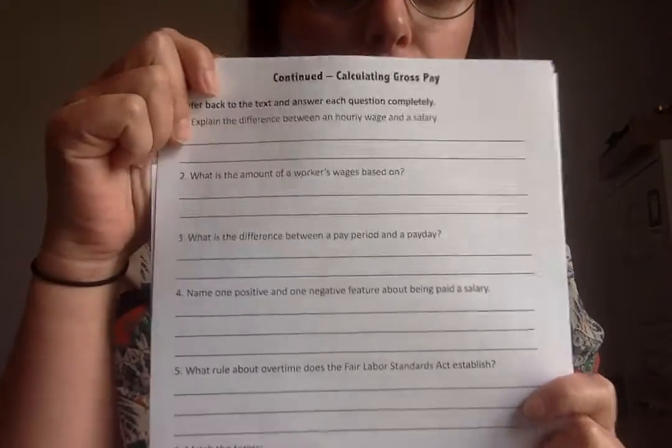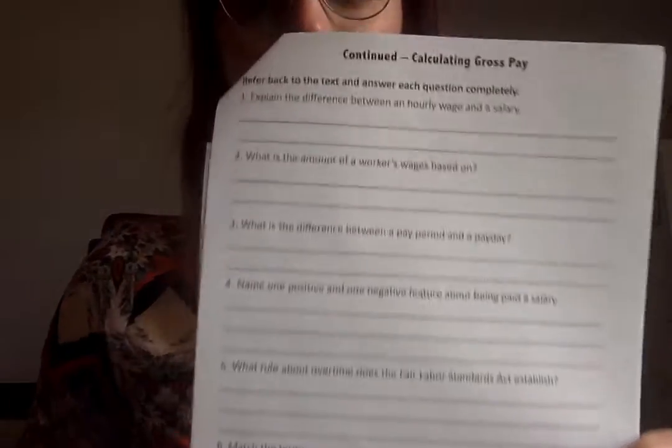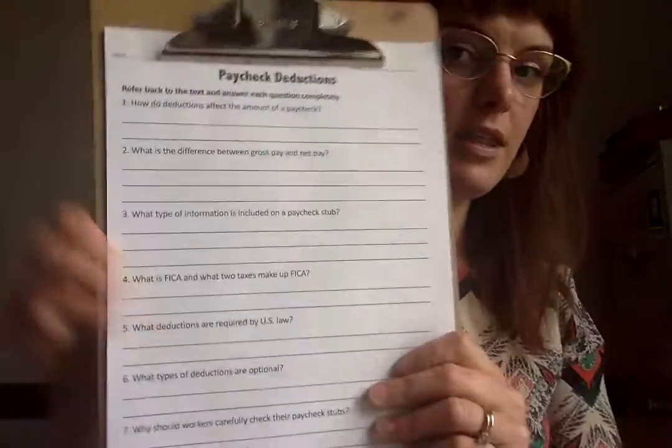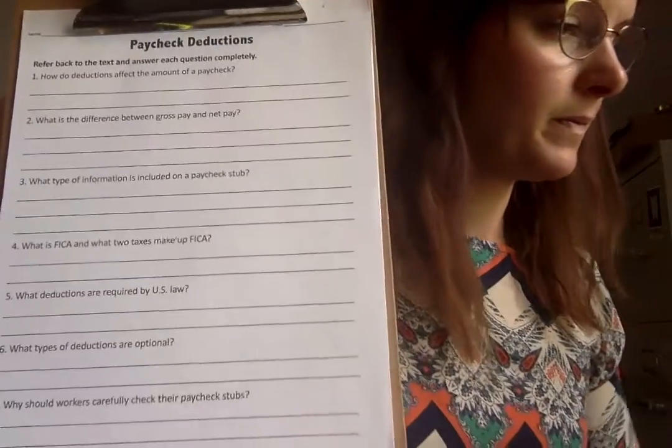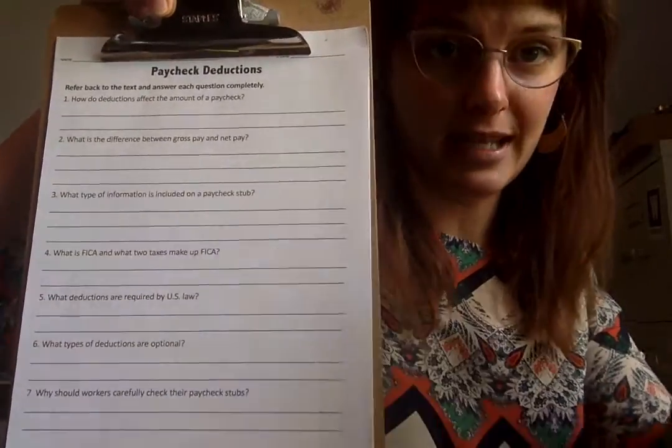Here we go. First, here on page 3, what they're doing is asking you different questions about the reading. So I highlighted some of the answers here. I'm actually going to have this up on my clipboard as I also show you some of the terms and things that I highlighted.